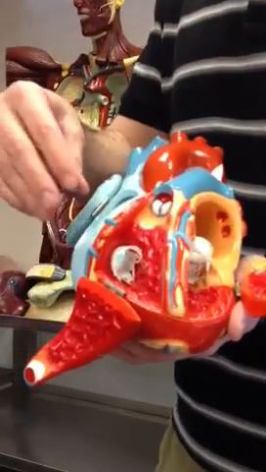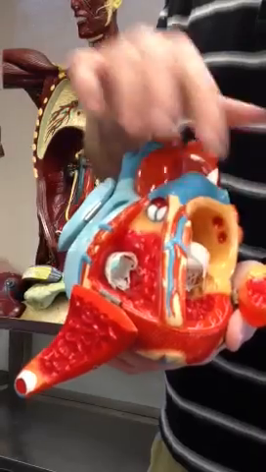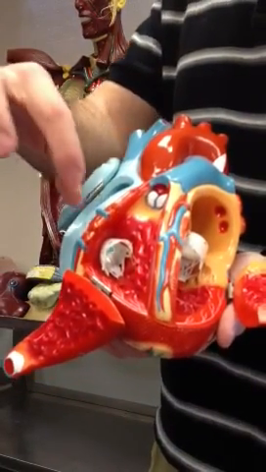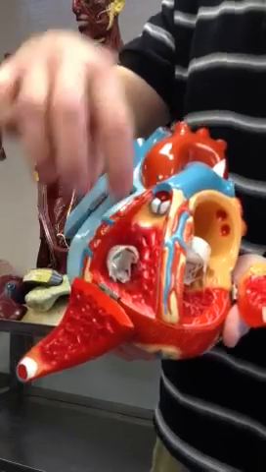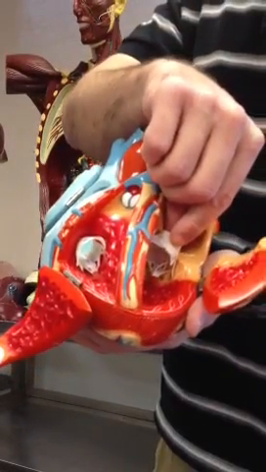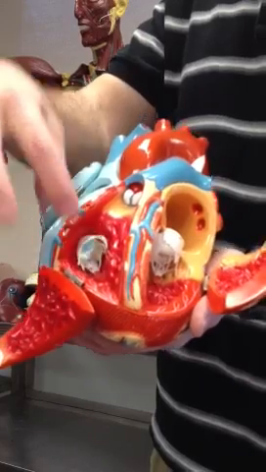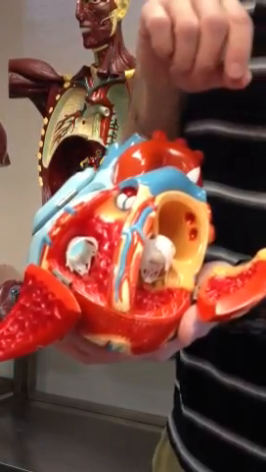We look inside and we can see how the atria and the ventricles are connected to one another. Separating the 2 are valves. We can simply call them the right atrioventricular valve and the left atrioventricular valve. However, these are also known by the name tricuspid valve on the right and bicuspid valve on the left.